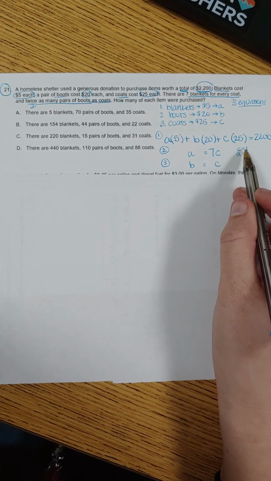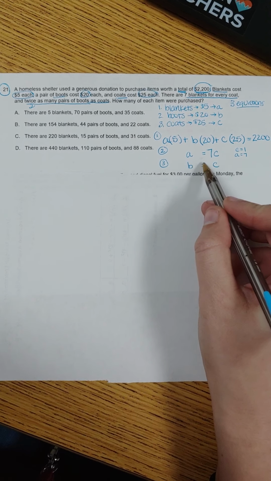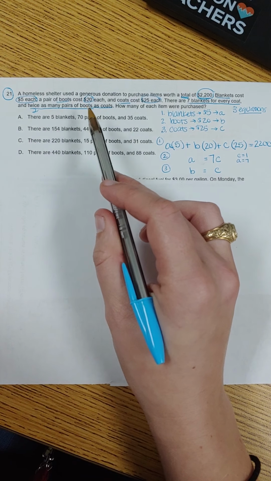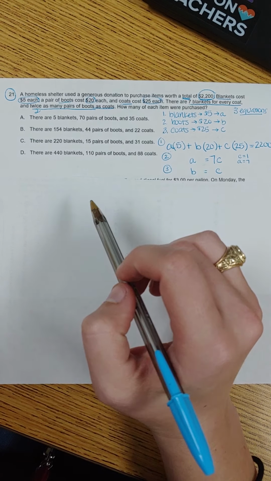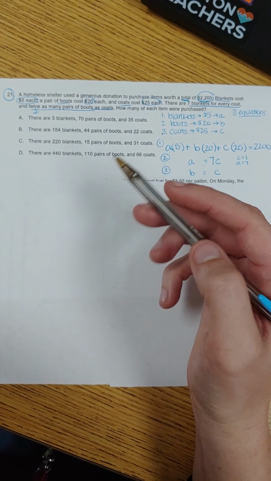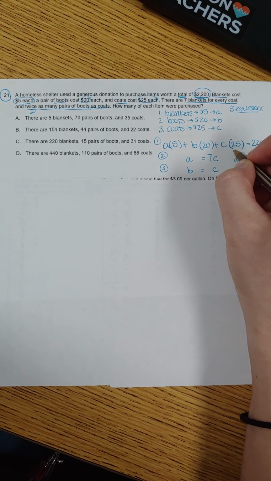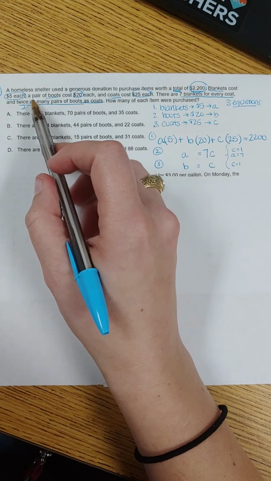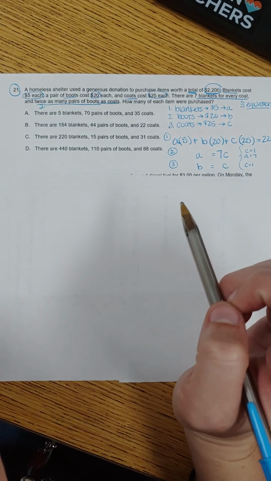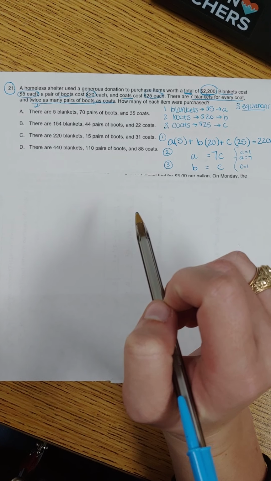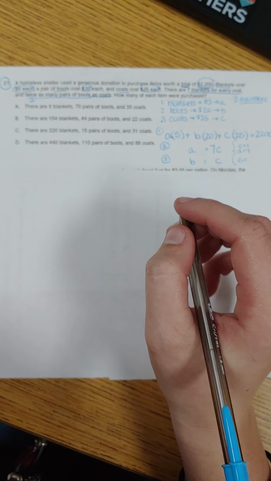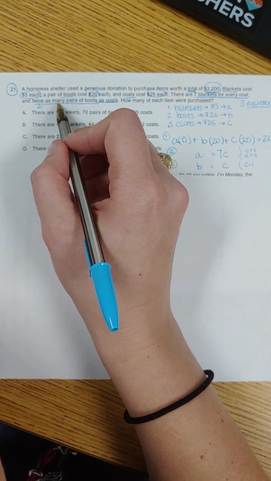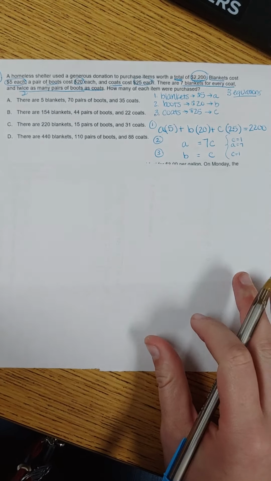And sometimes, like I did, I kind of gave myself a little example so that I can make sure my equation is true. So if I have twice as many pairs of boots as coats, that means I'm going to have more boots than coats. So again, let's just pretend. This is just pretend, so you can ignore this, but this just helps me. If I have one coat, then I need to have twice as many boots. So that's telling me that for every coat, I need to have twice as many pairs of boots as coats.